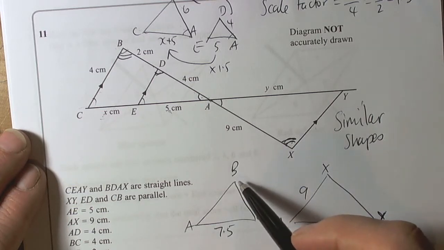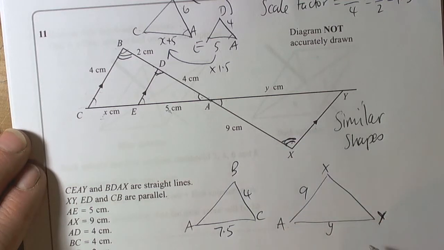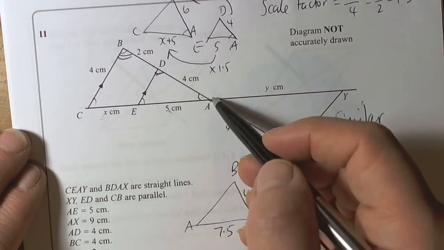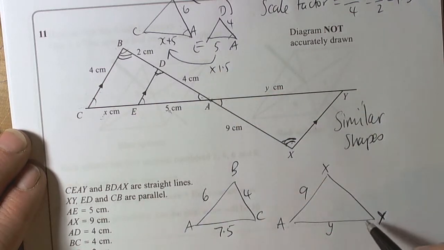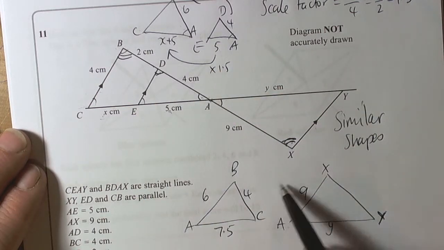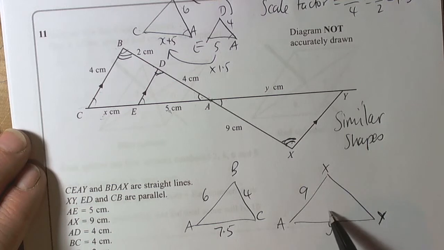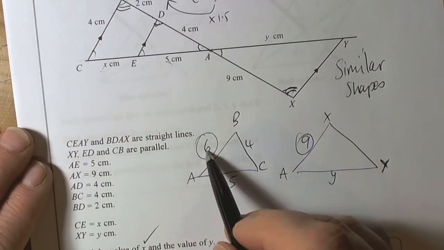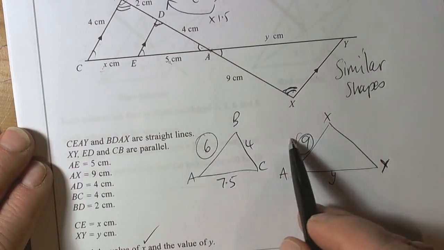Do we know the length of BC? Yeah, we know it's 4. Do we know the length of AB? A to B? Yeah, we know it's 6. And do we know the length of anything else? No, but we've got all the information we need because we've got corresponding sides. So we know that we've got corresponding sides here of 6 and 9.